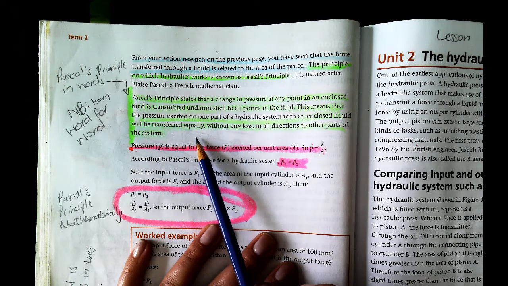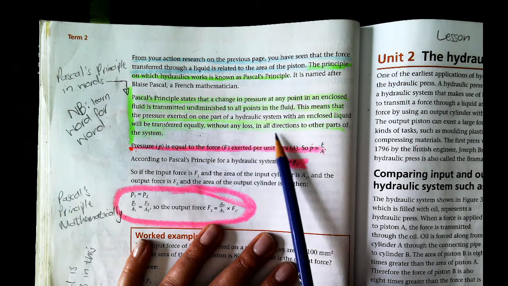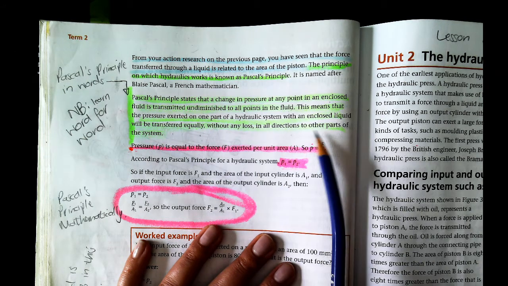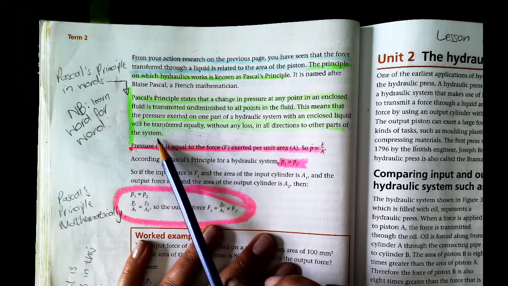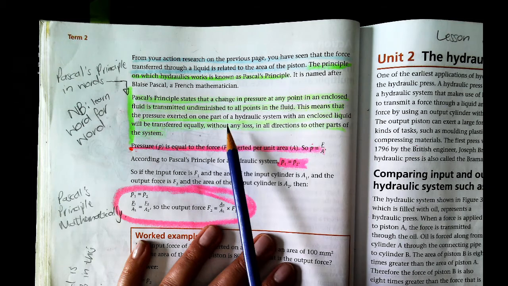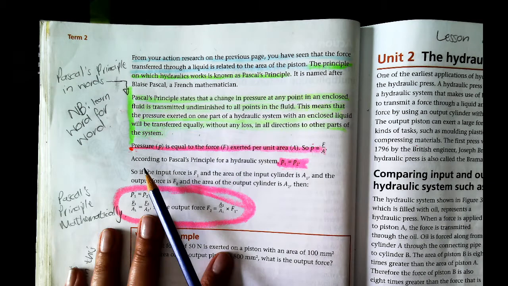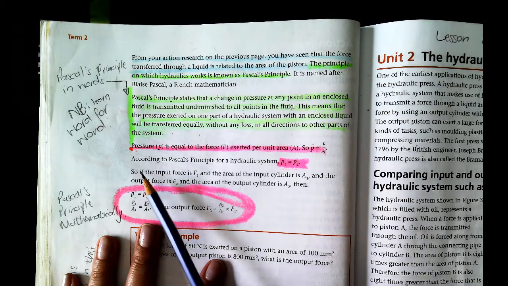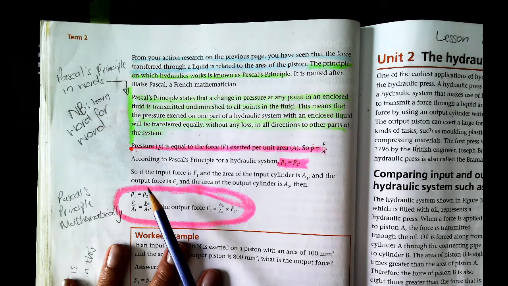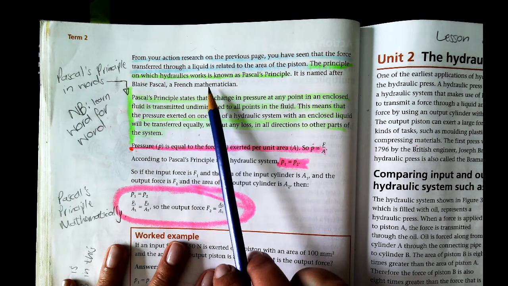Remember, it pushes equally against all parts of the object, in all directions, to other parts of the system. So this is Pascal's principle in words. Very, very important. The next part we look at is Pascal's principle mathematically, because remember, Pascal was a French mathematician.